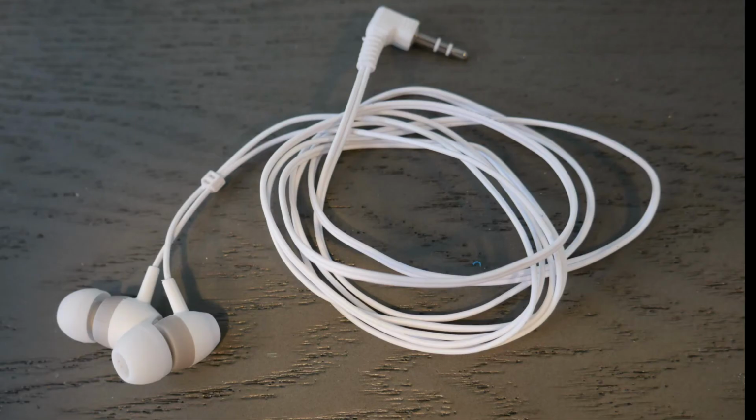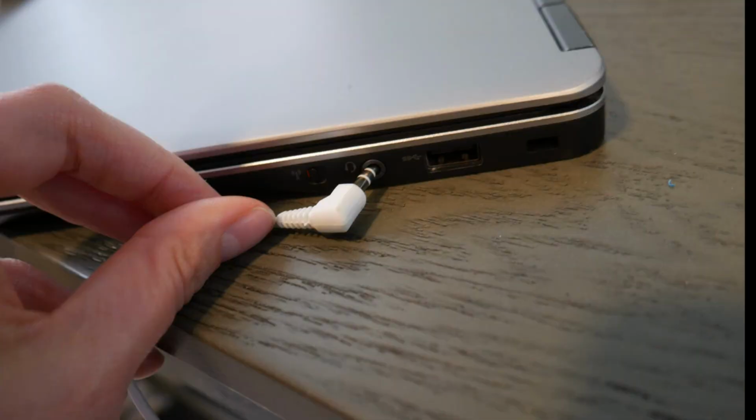Okay, so next step, we're going to use a standard pair of headphones as a tool to determine whether or not your hardware is working. What we're going to do is take those headphones and plug them into your laptop or desktop, and then try playing sound. Because if you find that it plays when your headphones are plugged in, this means that you are having a hardware issue, because your headphones are a separate device.